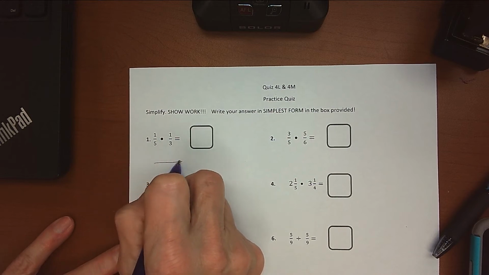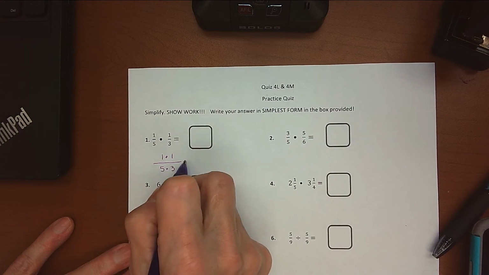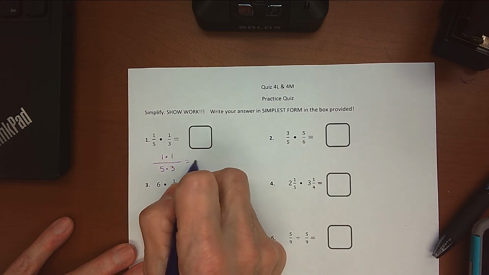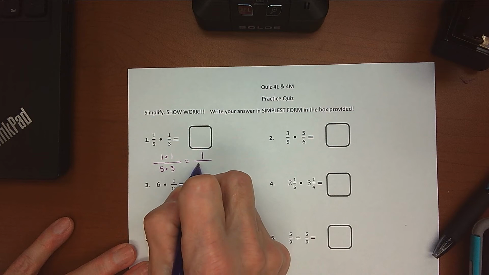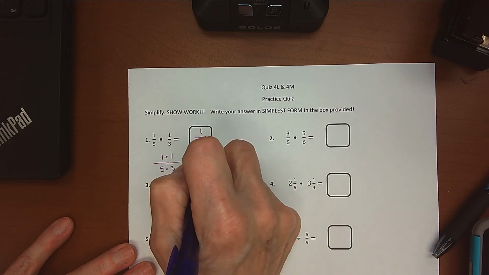So in this first situation, it's 1 times 1 over 5 times 3. I can't do any cross simplifying, so 1 times 1 is 1, 5 times 3 is 15. This can't be reduced, so my answer is 1/15.